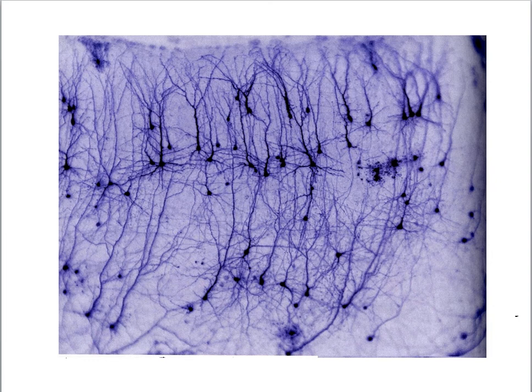Here we see part of the visual cortex, and again, neurons have been stained, so now they appear dark black, or dark purple, and you can see the extensive network of dendrites, and it looks like a forest.